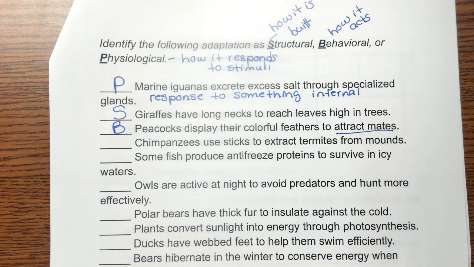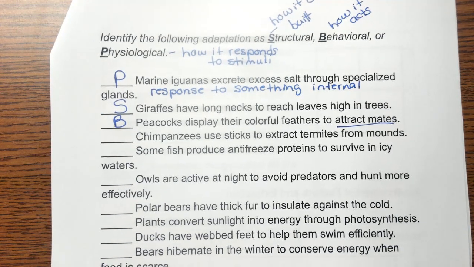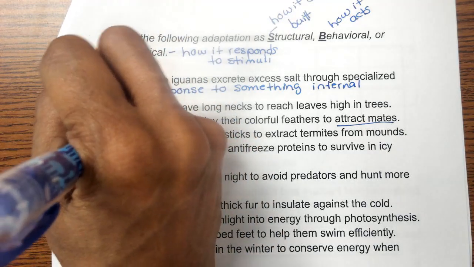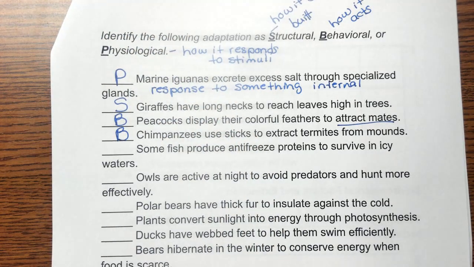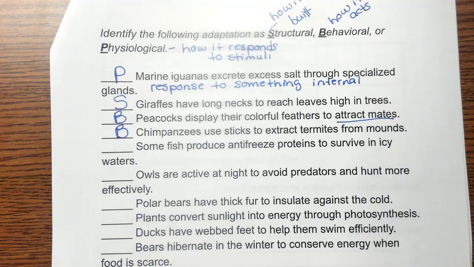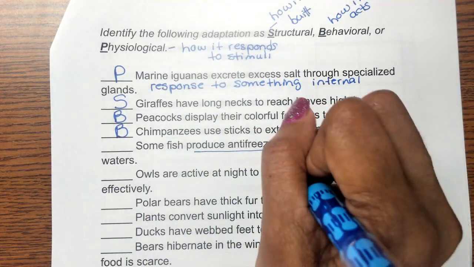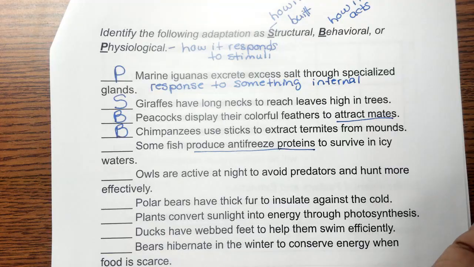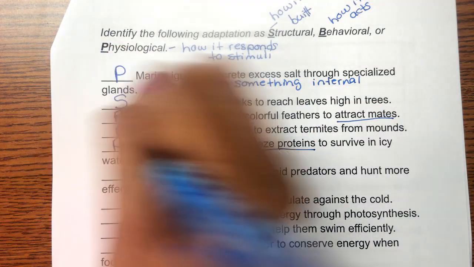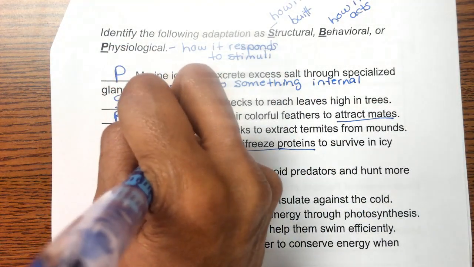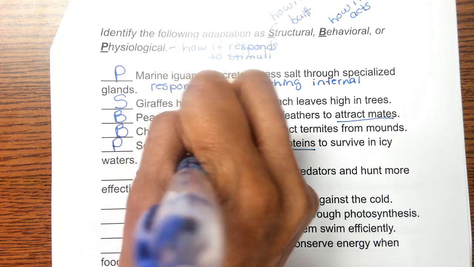Chimpanzees use sticks to extract termites from mounds. That's behavioral. Some fish produce antifreeze proteins to survive in icy waters. That is physiological. This is a response to stimuli.